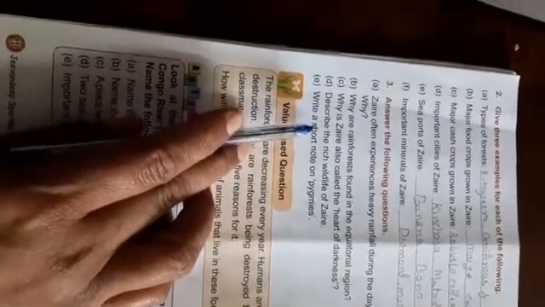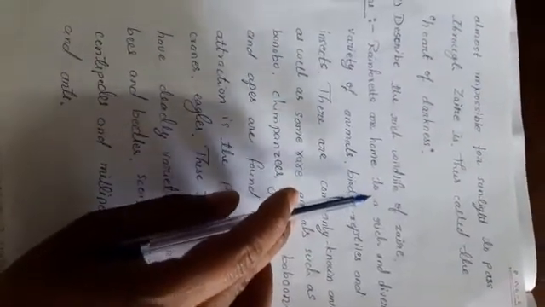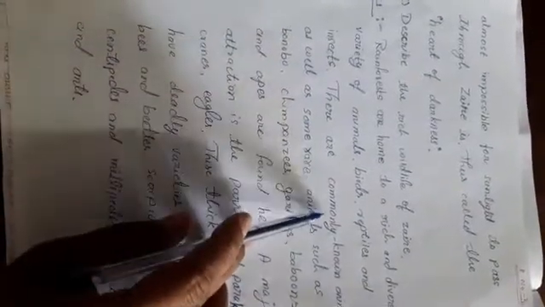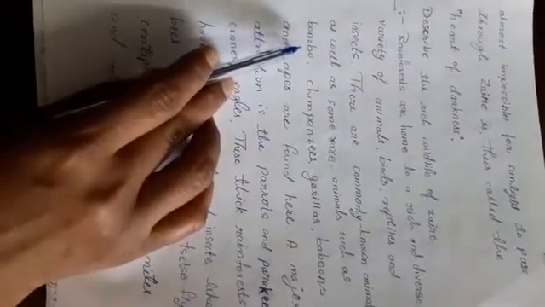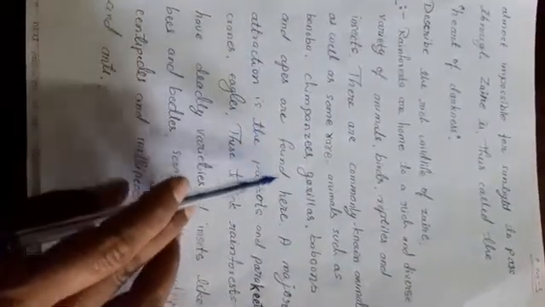Next question. Describe the rich wildlife of Zaire. Rainforests are home to a rich and diverse variety of animals, birds, reptiles, and insects. There are commonly known animals as well as some rare animals such as bonobos, chimpanzees, gorillas and apes, which are found here.